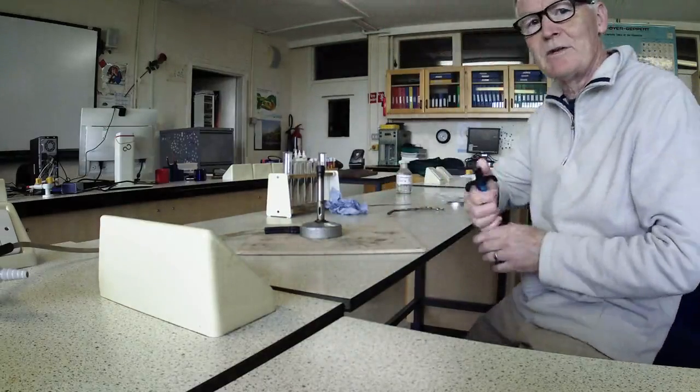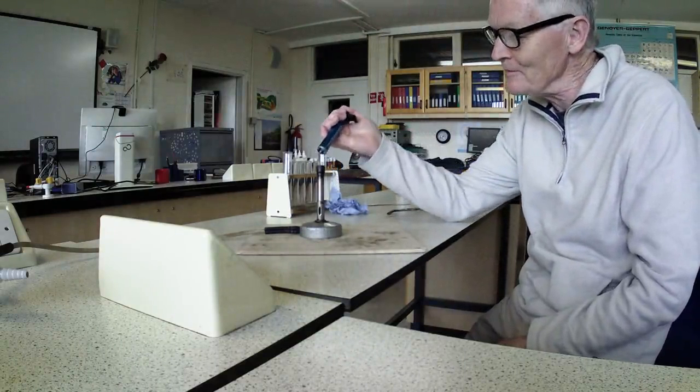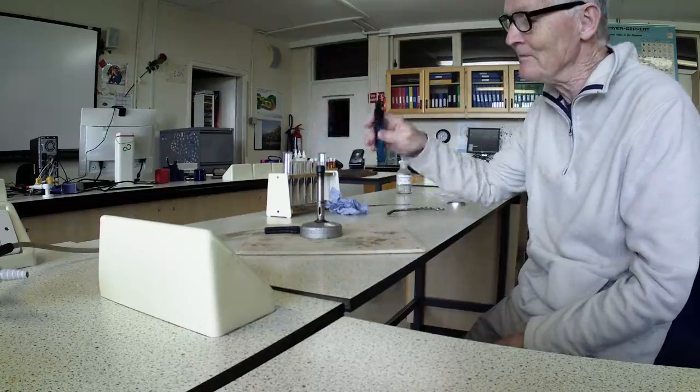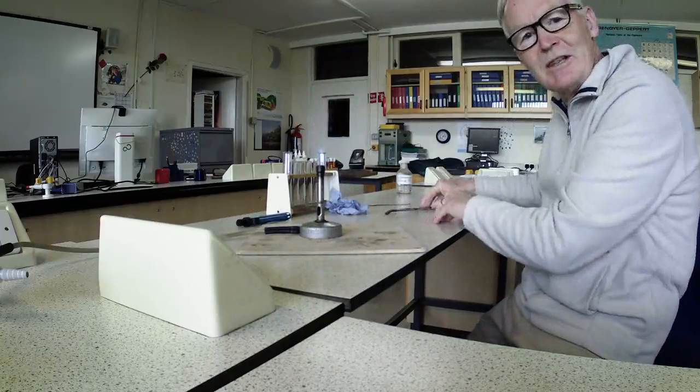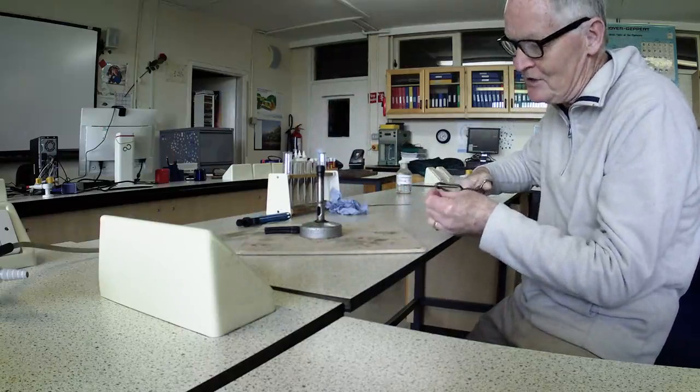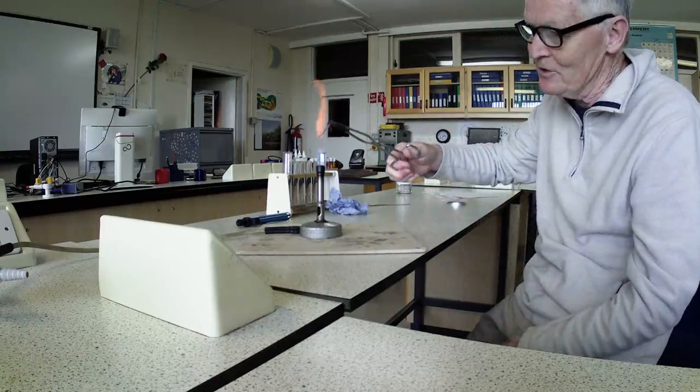For this experiment, I'm going to use my old friend George. Can't use Susan, I've given Susan away. So here's George. You've seen this many a time. It's taking a piece of magnesium ribbon and just simply reacting it. So the magnesium ribbon.